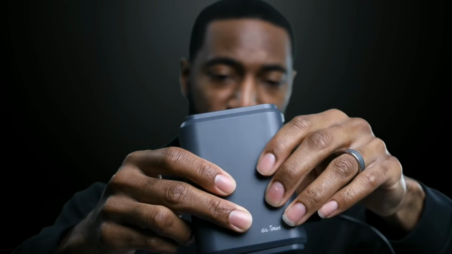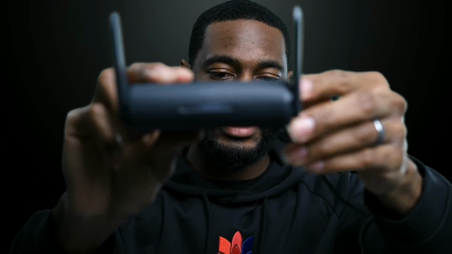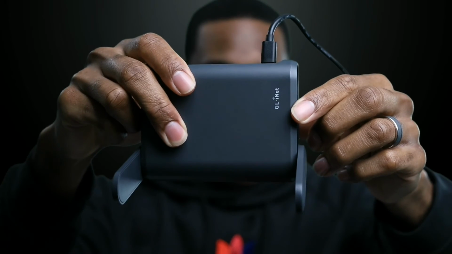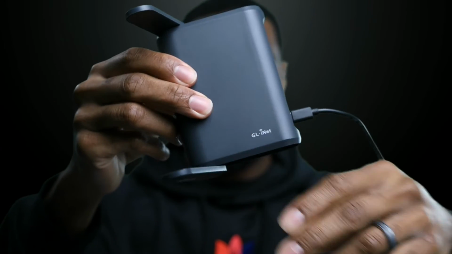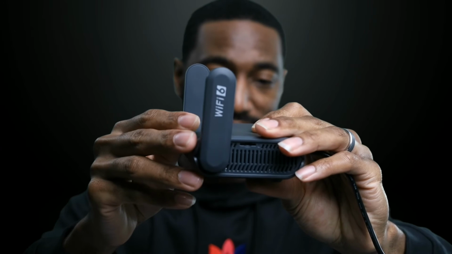But if you take a look at this router here, it actually has antennas that flip up on it. And like I said, this router is Wi-Fi 6. What this does for your devices is give you a greater range of connection as you move further away from the router.